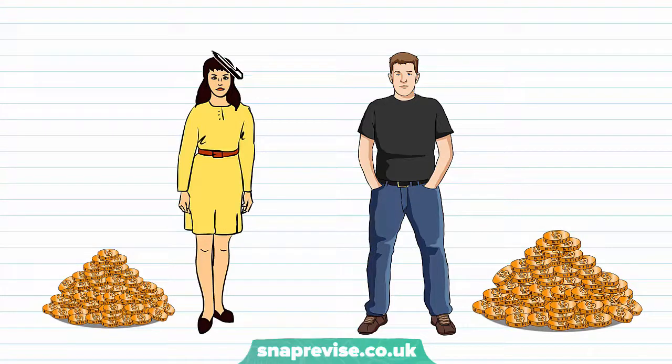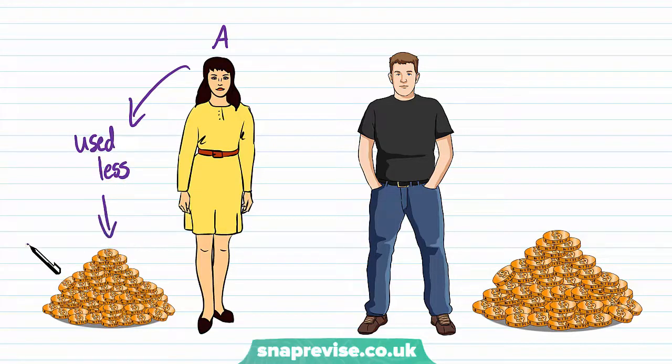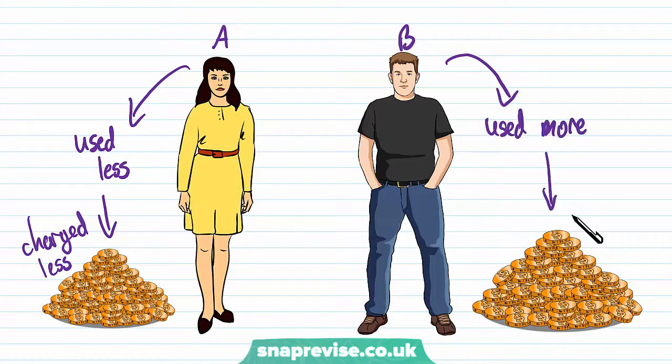So say person A used it less, then we might think, well, they'll get charged less. But then we have person B and say they used it more, then this means they are charged more relative to person A. However, we know that the price of something is determined by the individual utility of the consumer, so who can you say got more out of the street lighting out of our two people? So suppose person A used it the least amount of time, but actually they got a lot more out of the street lighting than person B who used it for longer. So it's very difficult to determine how much each person is going to have to pay for something like light.